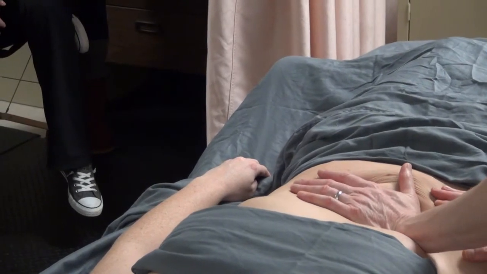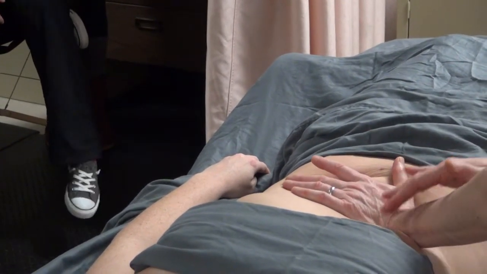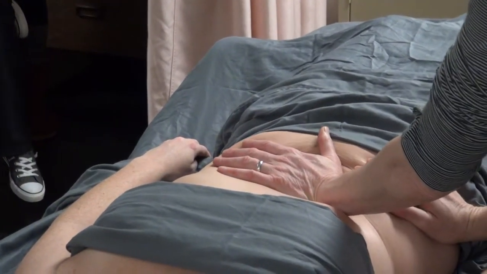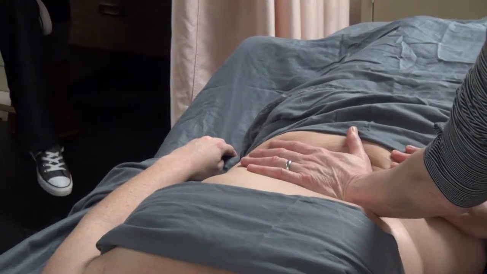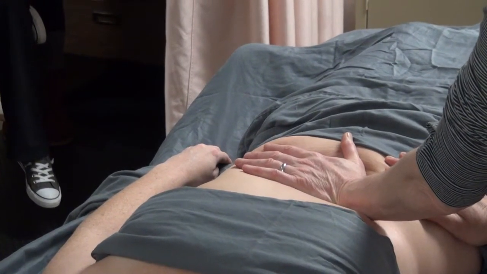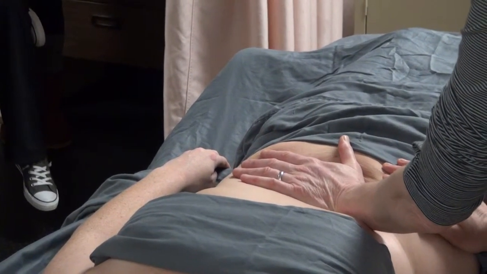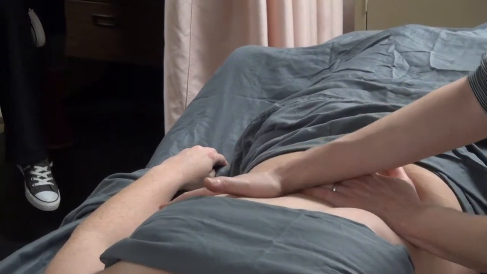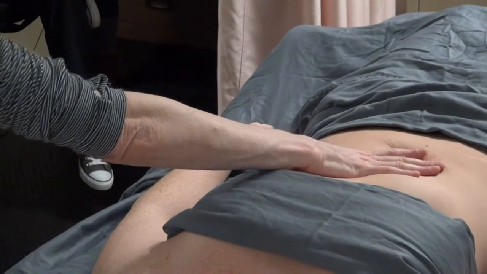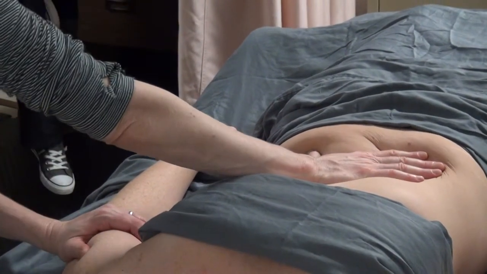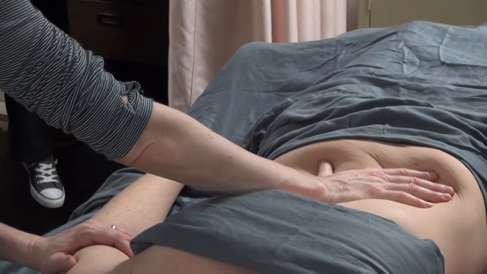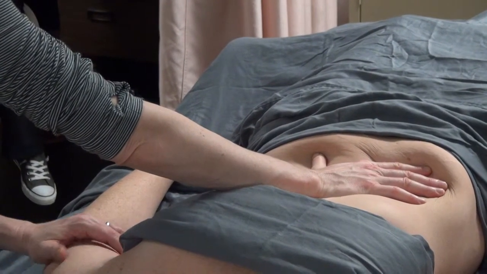And then coming down from the diaphragm, hooking that tissue, and then going down in that direction. Okay, and I'm going to go right. Mm-hmm.